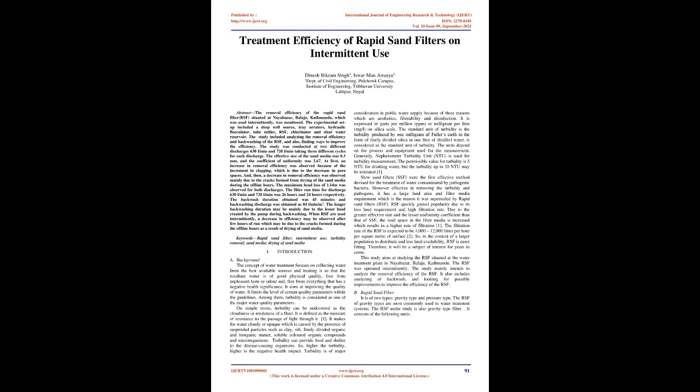At first, an increase in removal efficiency was observed because of the increment in clogging, which is due to the decrease in pore spaces. And then, a decrease in removal efficiency was observed mainly due to the cracks formed from drying of the sand media during the offline hours.